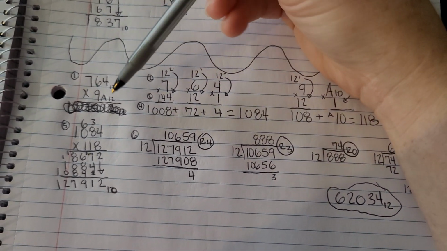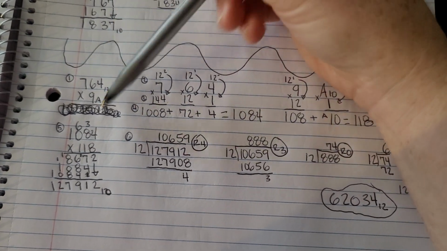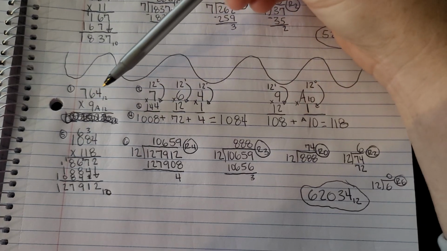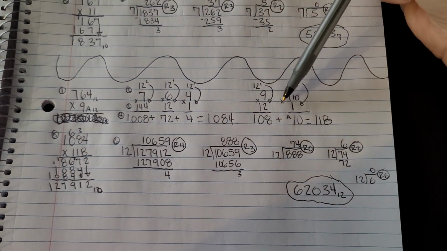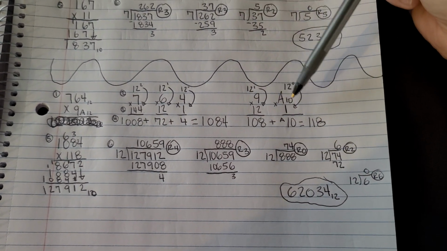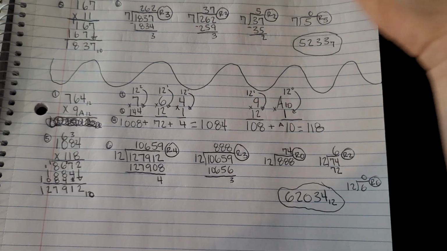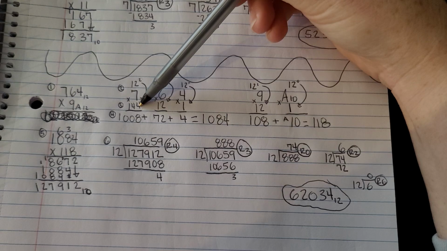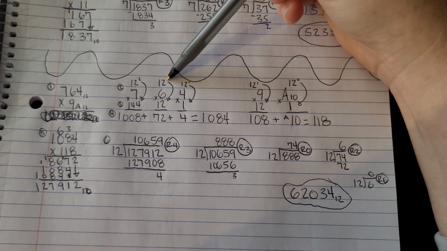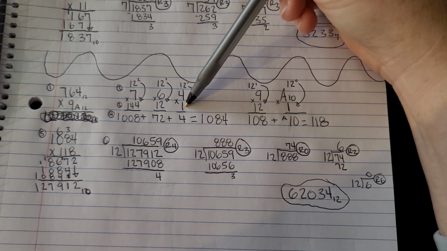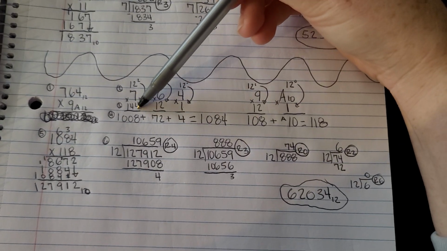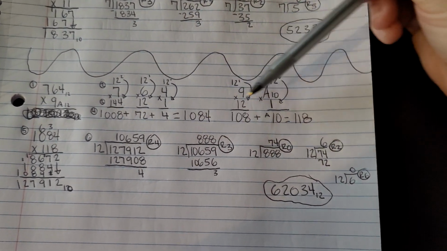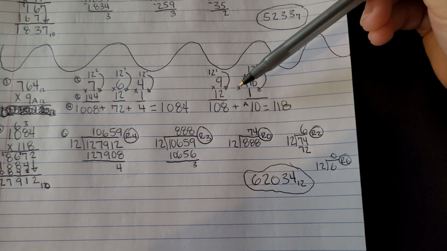764 with a base of 12 times 9A with a base of 12. Write it as you would. And then your second step is to write out your numbers like so. A is the same as 10, but we'll get to that. So 12 squared is 144, and then 12 to the first is 12, 12 to the 0 is 1, and then you multiply 7 times 144, 6 times 12, 4 times 1, and then you add each of those up, and then you do the same over here.